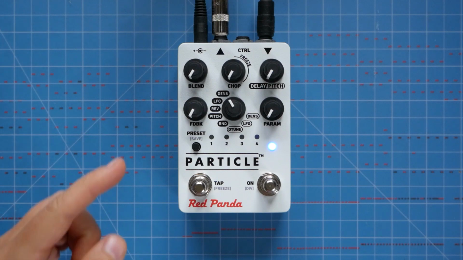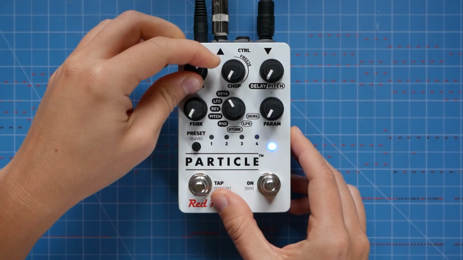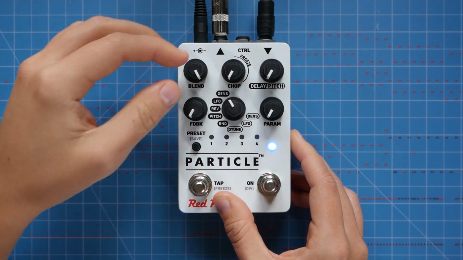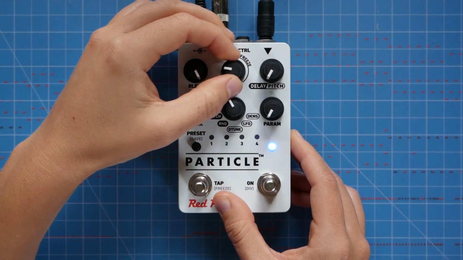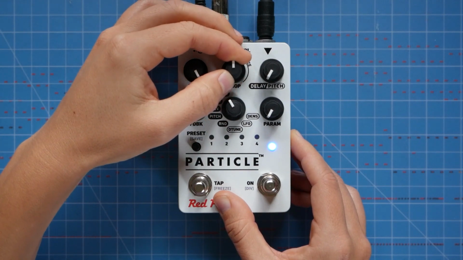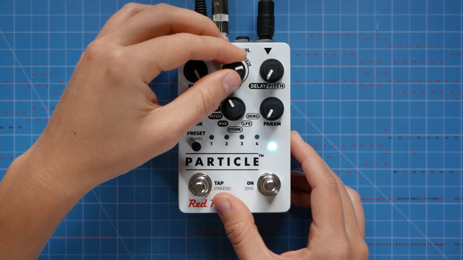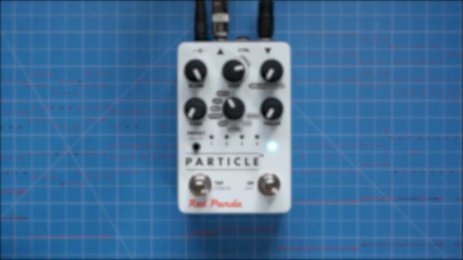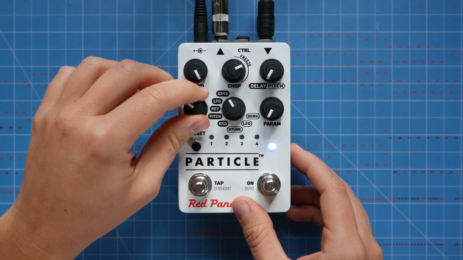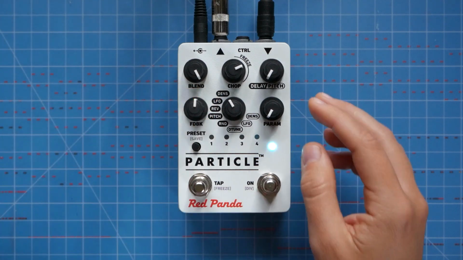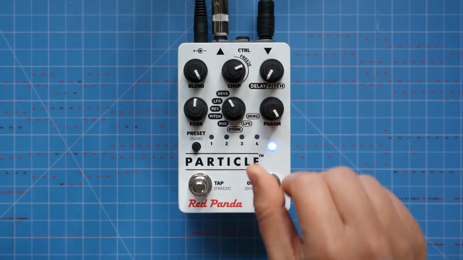Blend controls our wet-dry mix. It goes from all dry to all wet. Chop controls our grain size in every mode, with the shortest grains at 0 and the longest grains around noon. Past this point, we enter an envelope-triggered auto-freeze, which we'll get into a bit later. Next, we have a feedback control, which makes copies of our input, and our param knob adjusts an additional parameter unique to each mode.